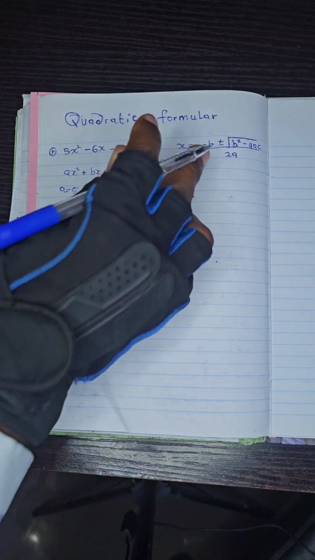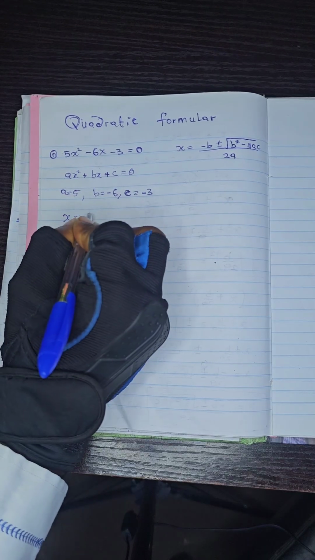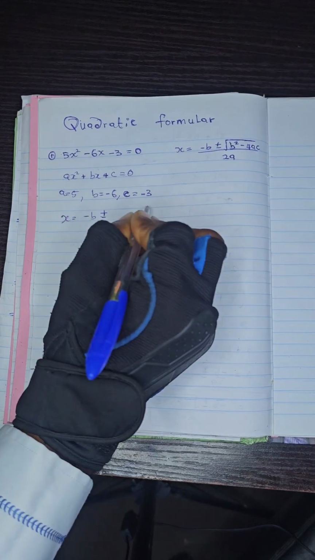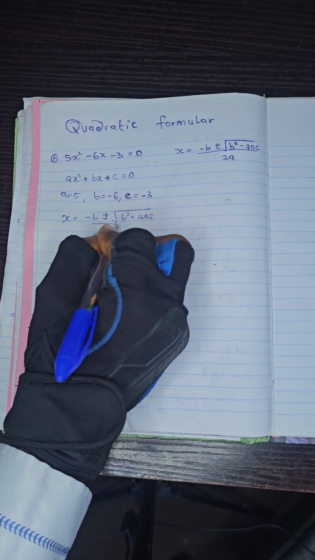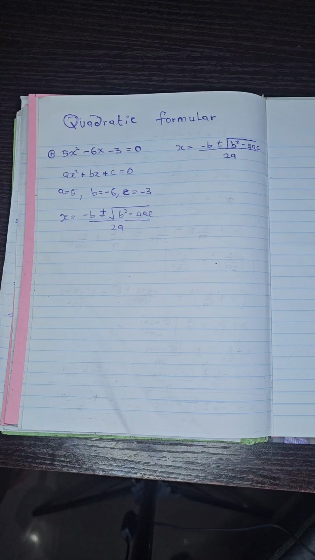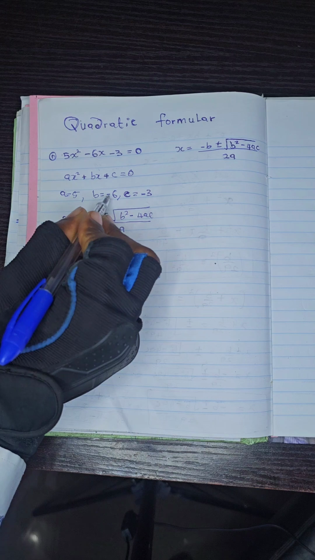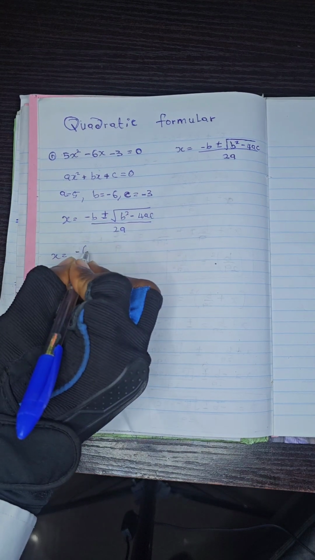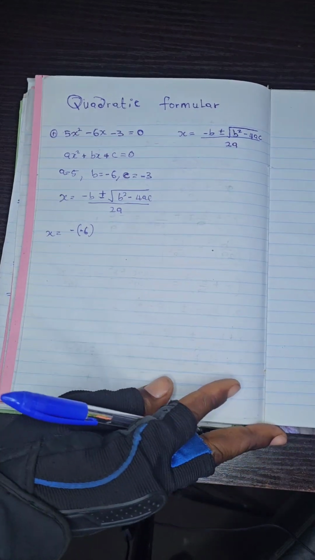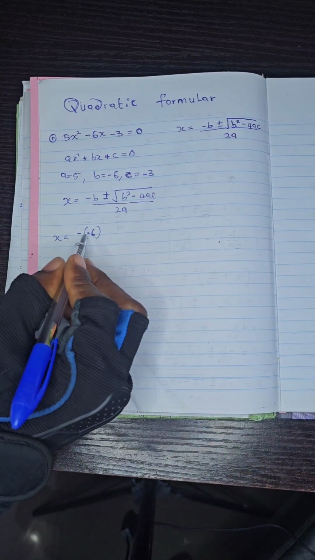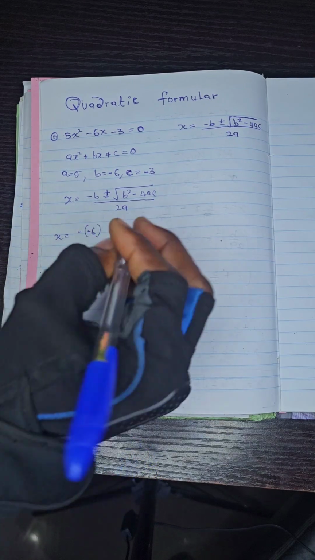So what are we going to do? Just plug all these values into the formula. Let me write out the formula again: x equals minus b plus or minus the square root of b squared minus 4ac, all divided by 2a. So let's start plugging in. x will now be equal to minus b. b here is already minus 6, so it will be minus minus 6. As I always tell my students, whenever you are solving mathematics, be very careful of the negative and positive signs. People fail very simple math because of things like this.